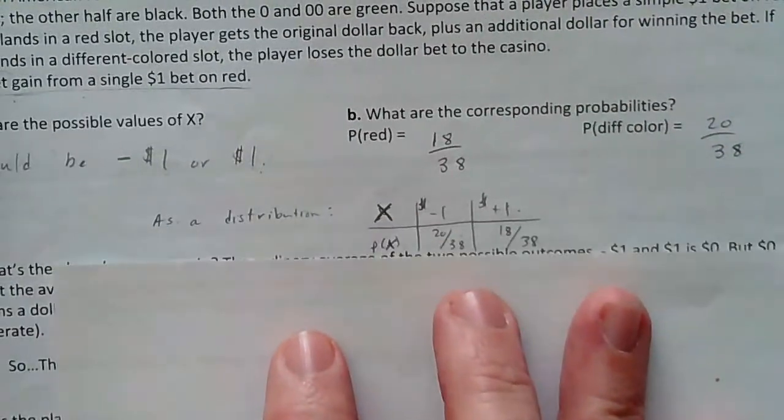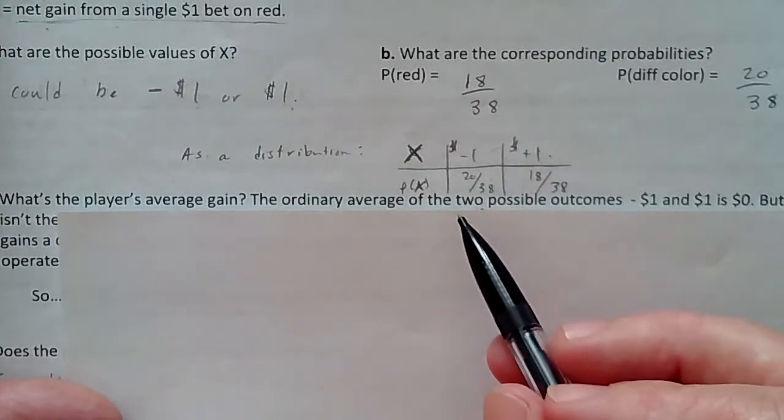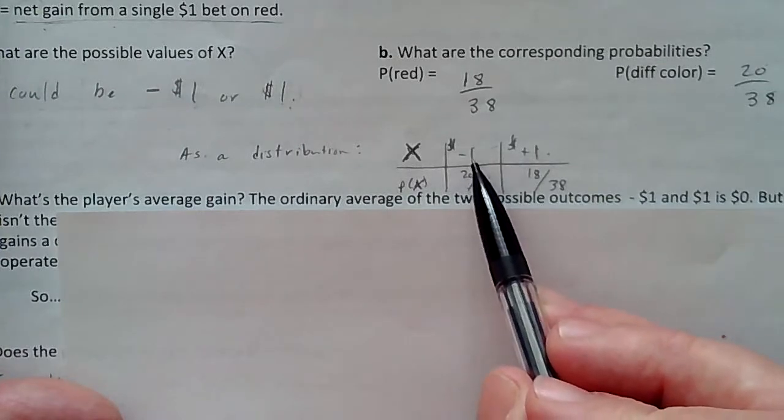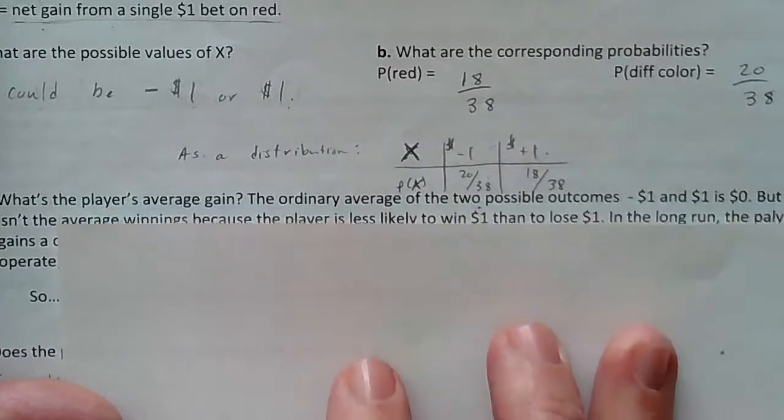And here's what it looks like as a distribution. I recommend you write this down. You've got to start learning how to make these. So X is the random outcome, either negative $1 or positive $1. And then here are the associated probabilities.